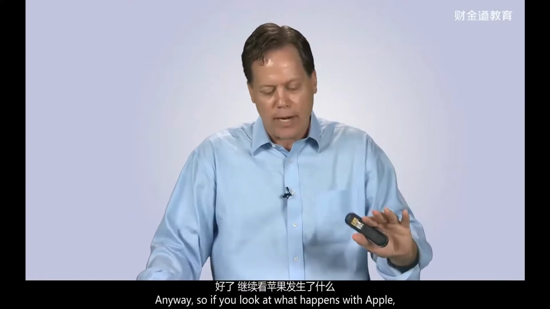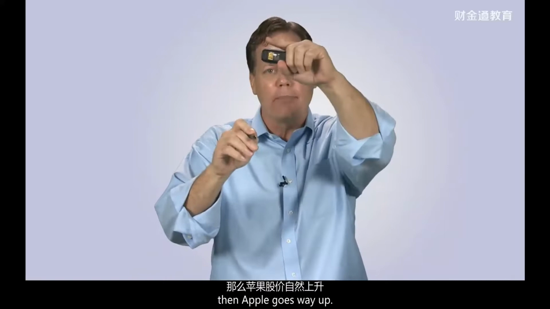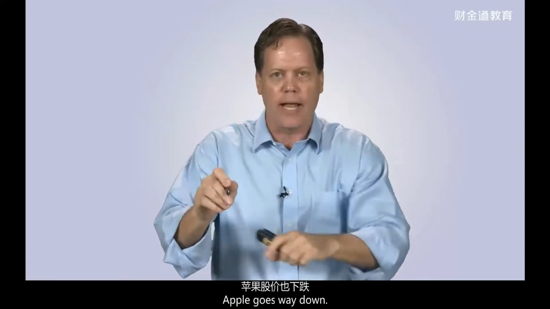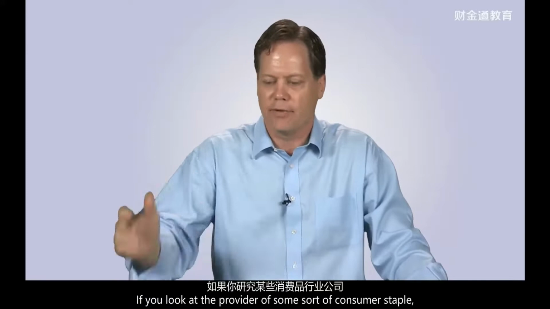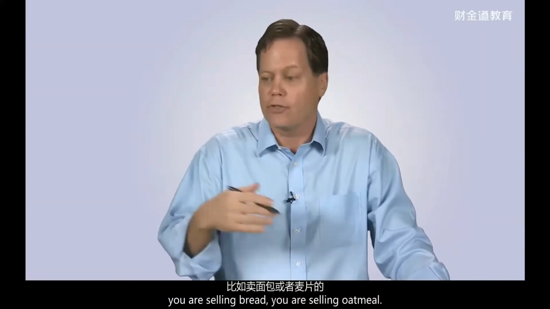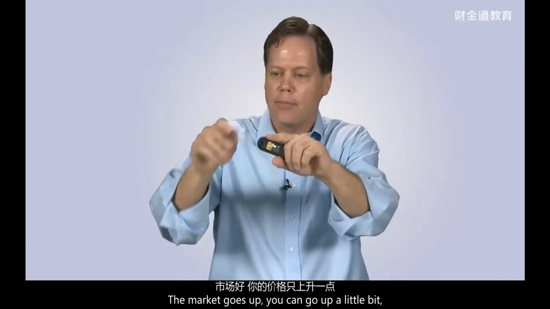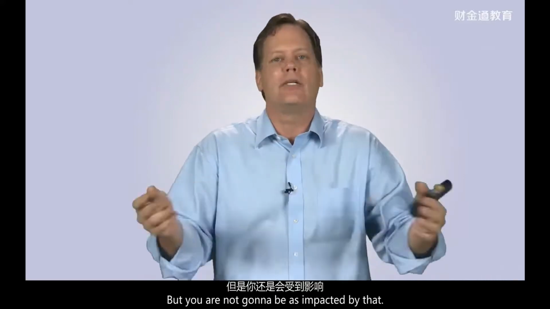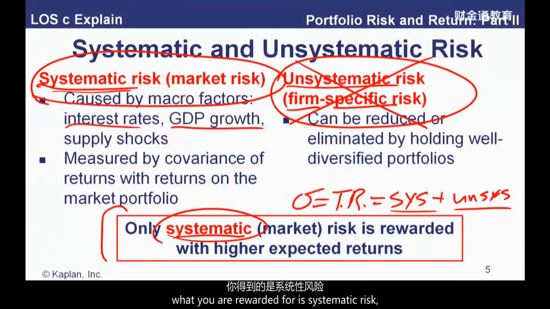Anyway, if you look at what happens with Apple, well, if the market goes up a little bit, then Apple goes way up, okay? The market goes down a little bit, Apple goes way down. If you look at the provider of some sort of consumer staple, right? So if you're selling bread, you're selling oatmeal, well, the market goes up, you can go up a little bit. The market goes down, you can go down a little bit, but you're not going to be as impacted by that. And the point is, what you're rewarded for is systematic risk, and not all firms have the same amount of systematic risk.